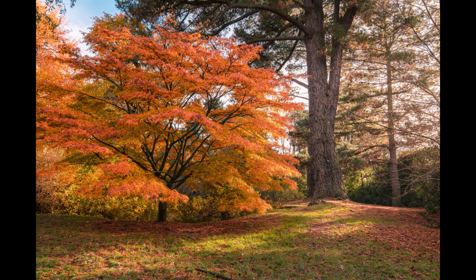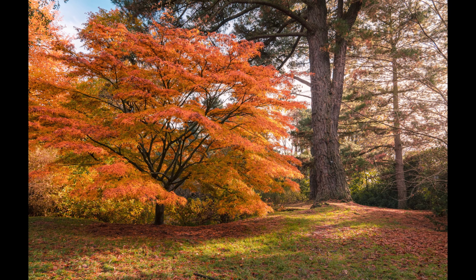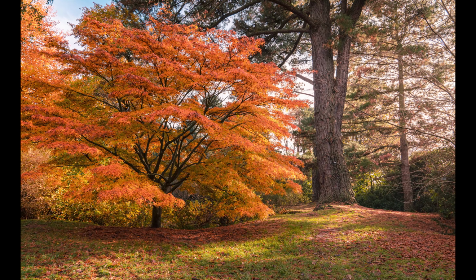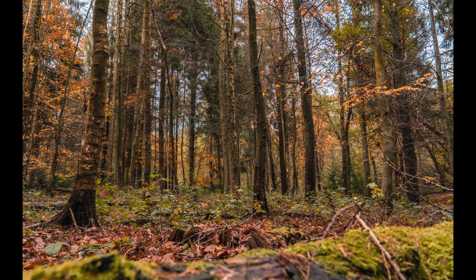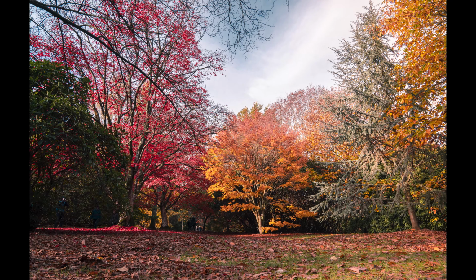Now, I tend to avoid shooting in the midday. However, there are times when that midday sun can actually be really useful. Coming down through trees, through leaves, an autumnal forest can look beautiful at that time of day because you've got the dappled light all over the floor. Beautiful. You get the sun rays through the trees. Fantastic. So midday sun in a forest, amazing.